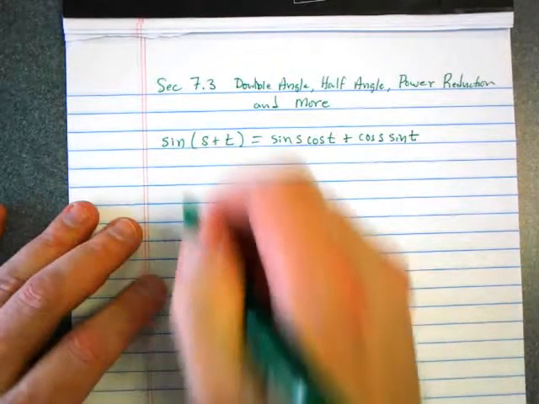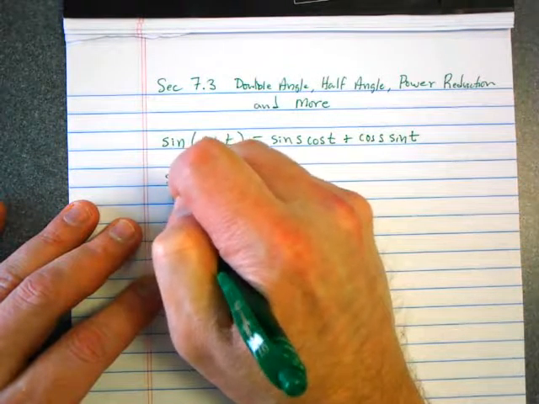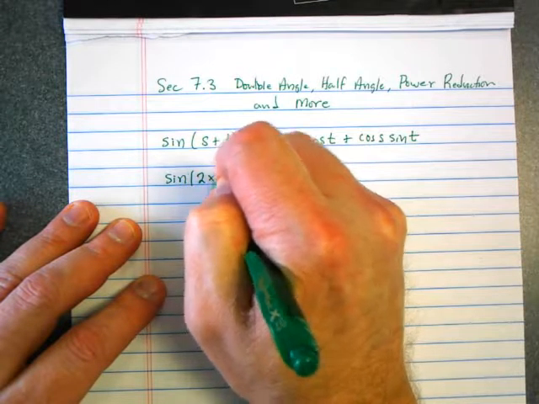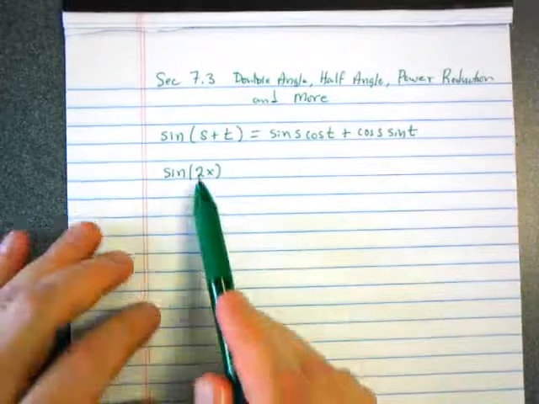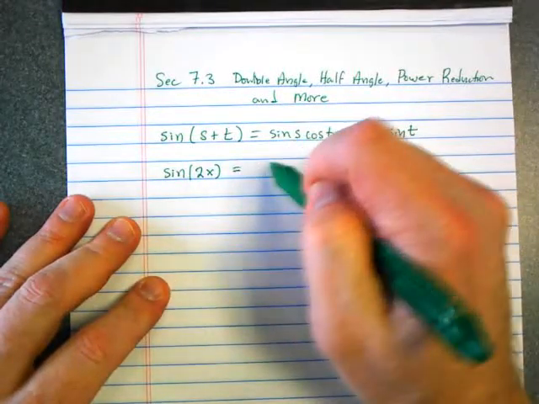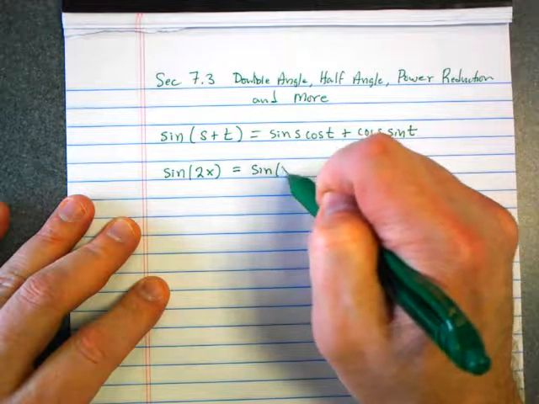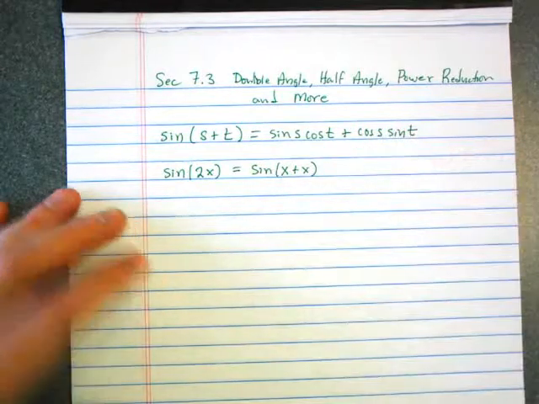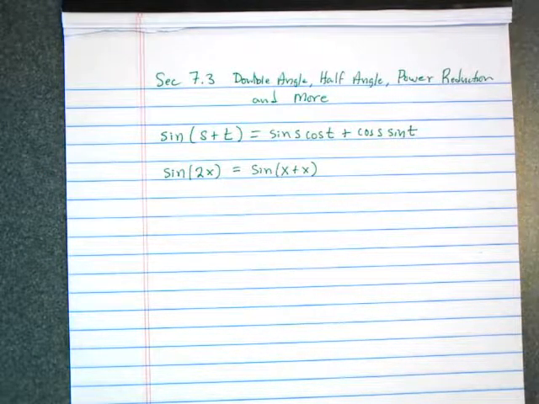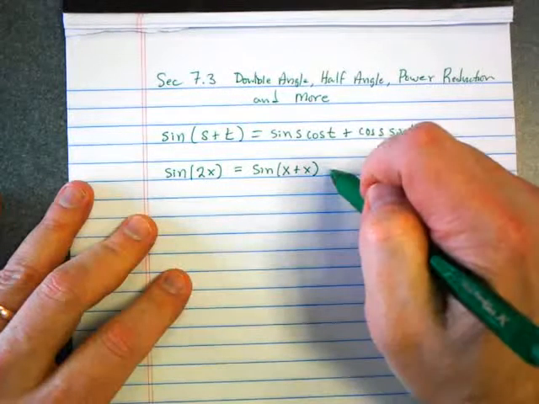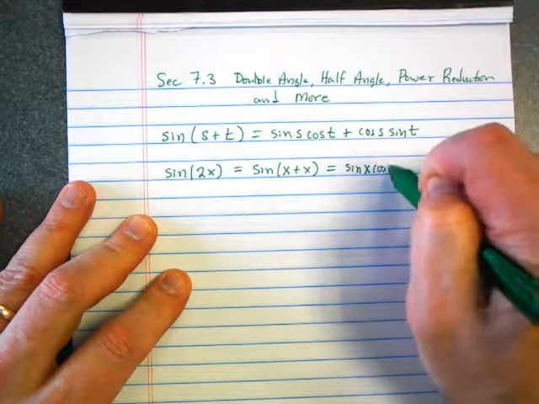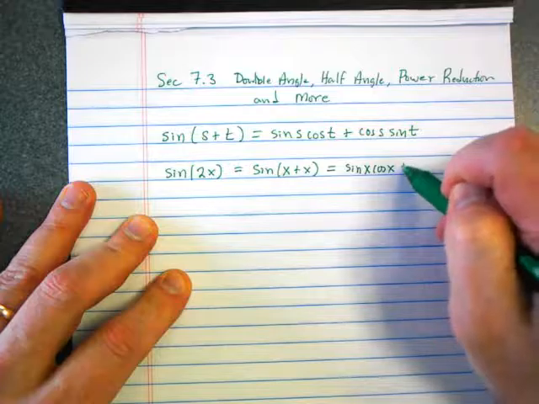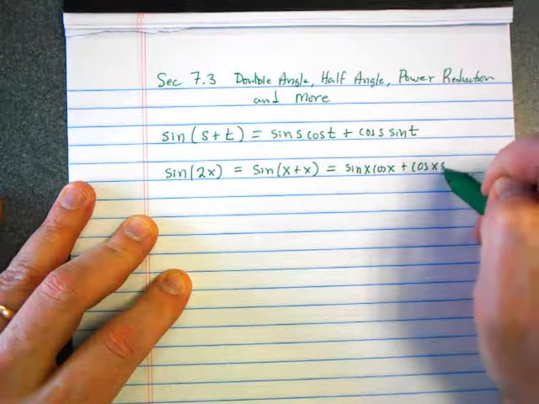All right. So if I asked you for sine of 2x, this is known as a double angle formula because I'm doubling my angle. I could write this as sine of x plus x, and then I could use that formula up above. So that would be sine x cosine x plus cosine x sine x.